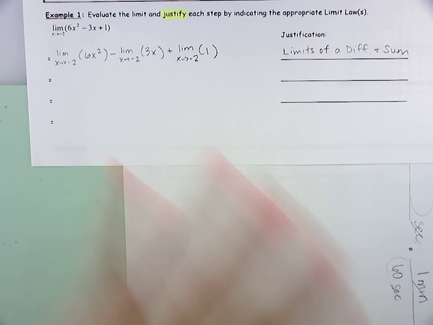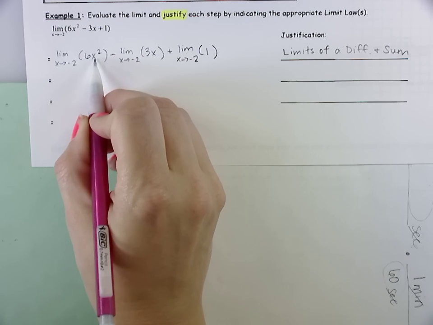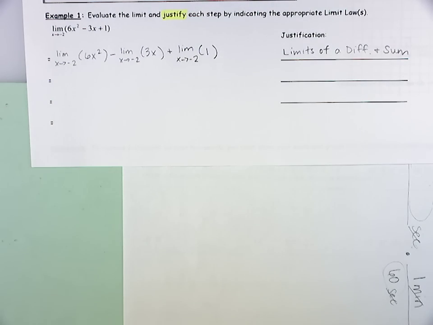Okay, so now we want to think about, alright, is there any way I can split this apart again? So these two objects are being multiplied together. So we have 6 times x squared. What multiplication property is that going to be? Because we have 2 of them, right? Yeah, Bruno, what are our 2 options for multiplying? Okay, so using your laws, what are the names of the 2 laws that are going to use multiplication?